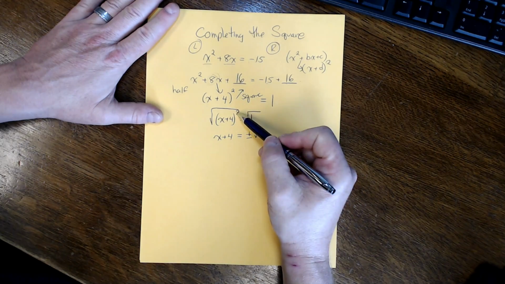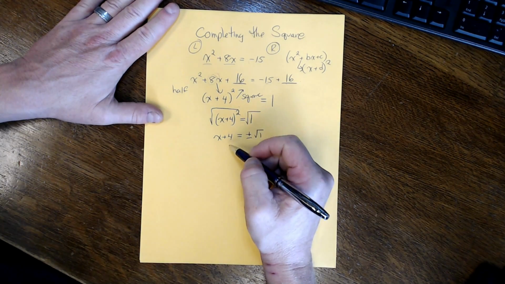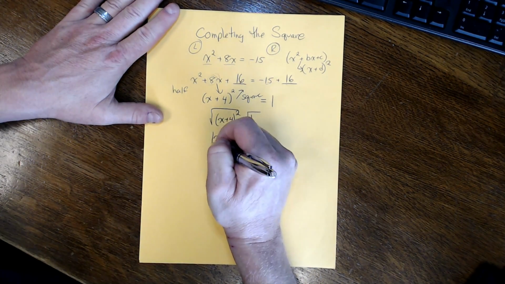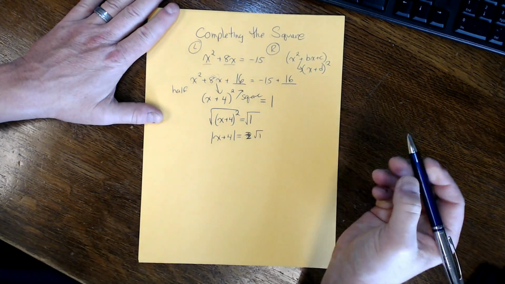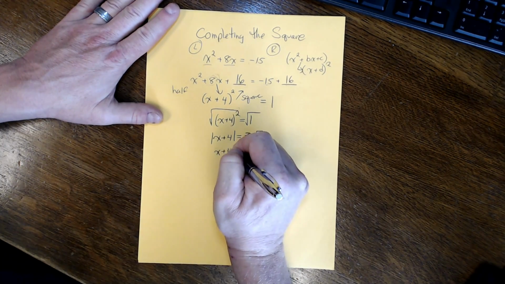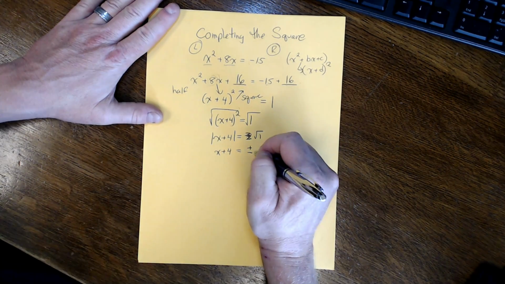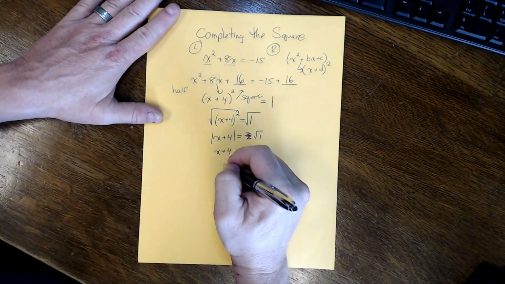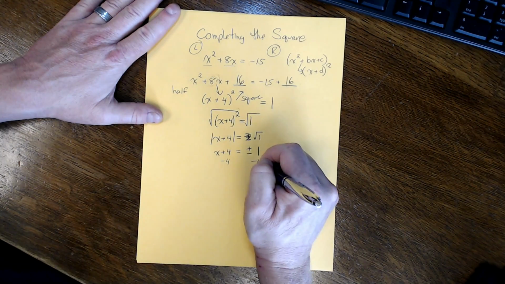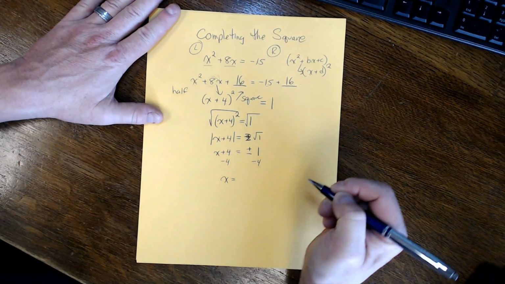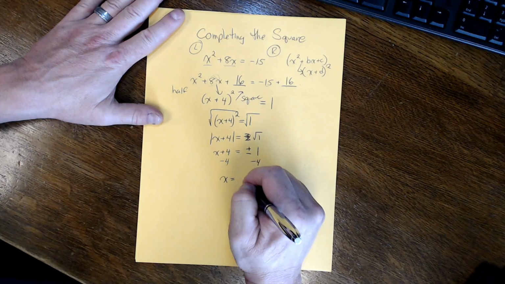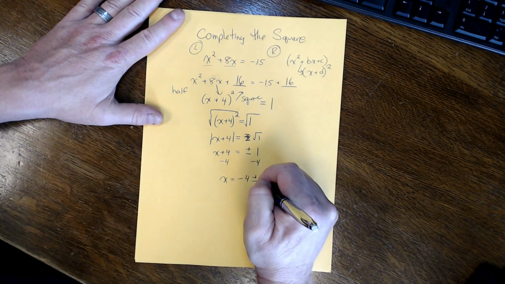Whenever you take the square root of something squared, it's going to be the absolute value. So by rights, I should actually make this an absolute value first, but then we know that absolute value can be positive or negative, so I can write it as positive or negative, and the square root of 1 is going to be 1. Now I subtract 4 from both sides. I'm going to end up with x is equal to minus 4 plus or minus 1.